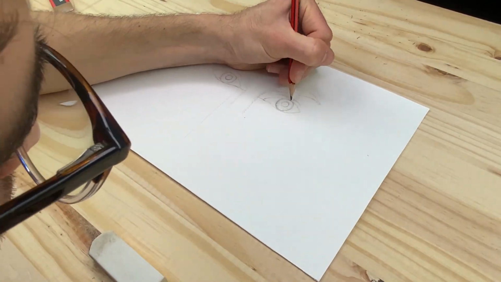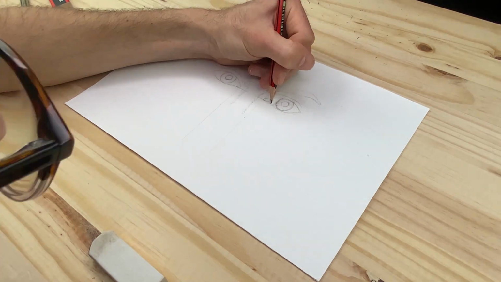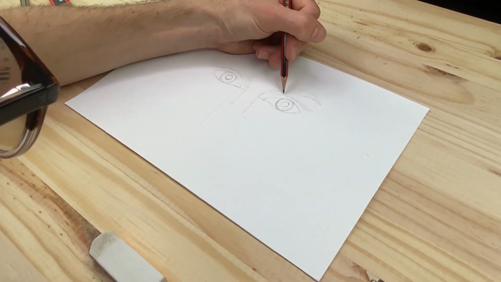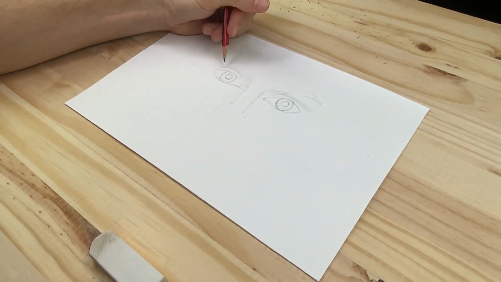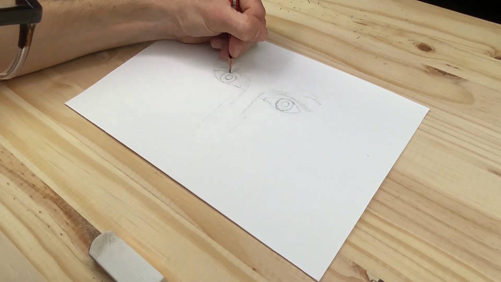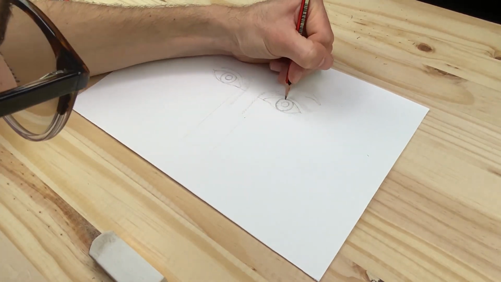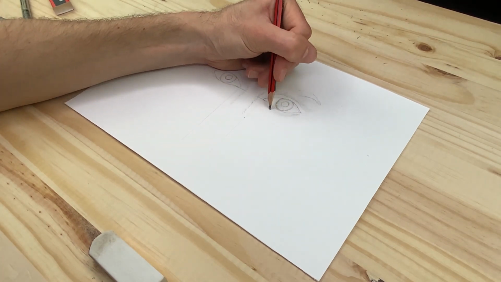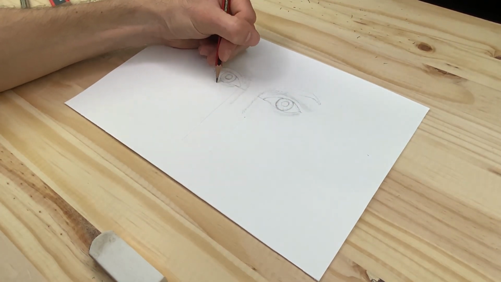We can also start adding some shading along the bottom eyelids, and the idea here is the same. We just want to create some three-dimensionality along the bottom eyelids and allow that shading to flow into the ridge of the nose, or the shading that is defining the ridge of the nose.